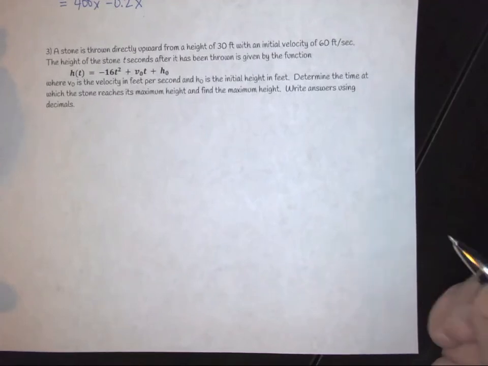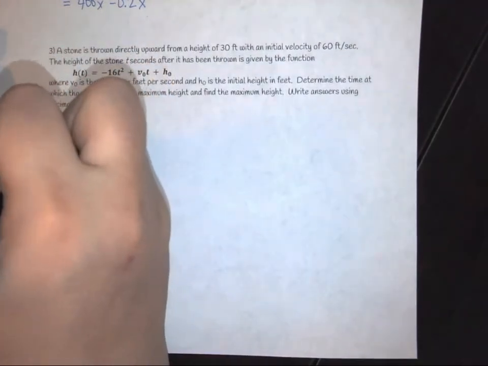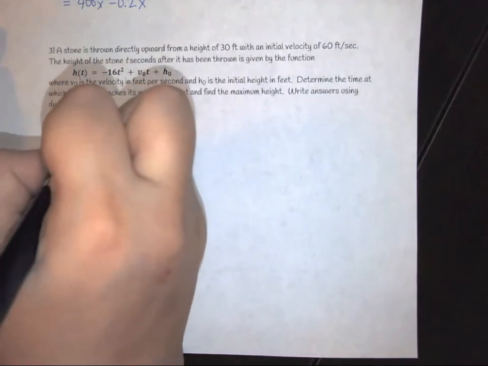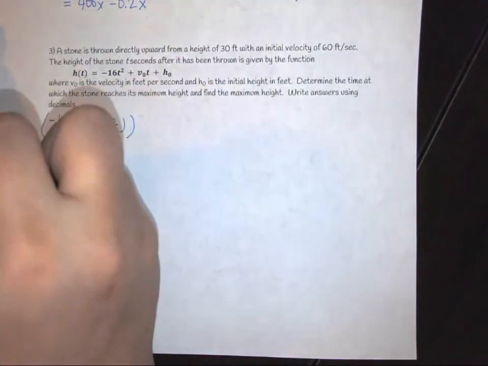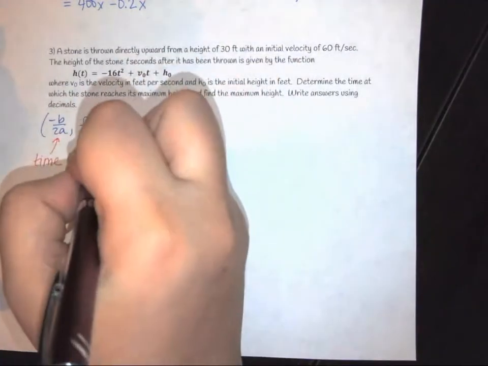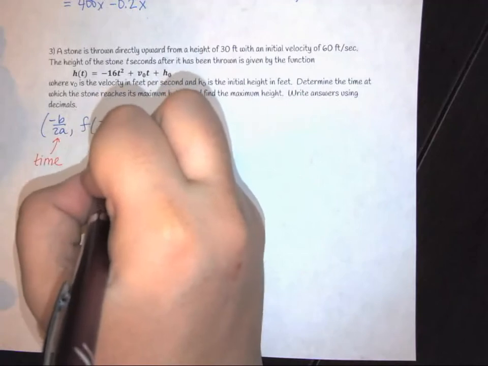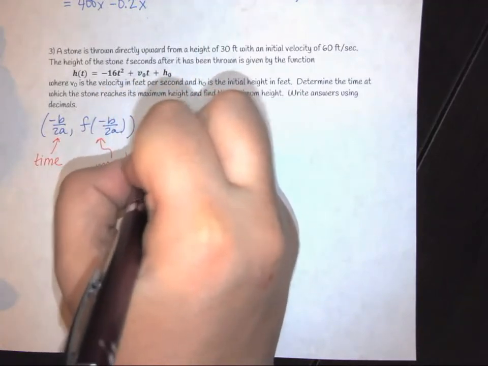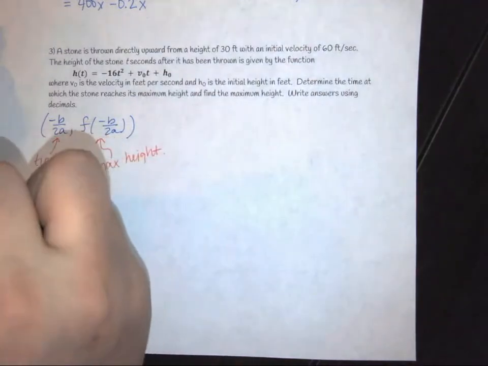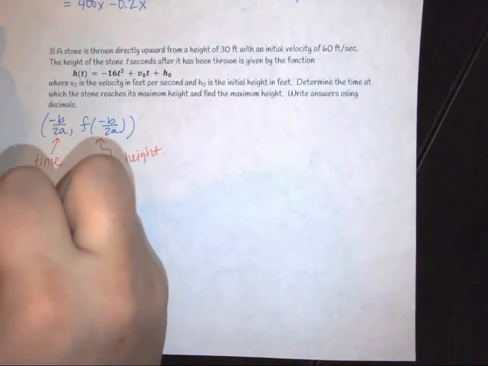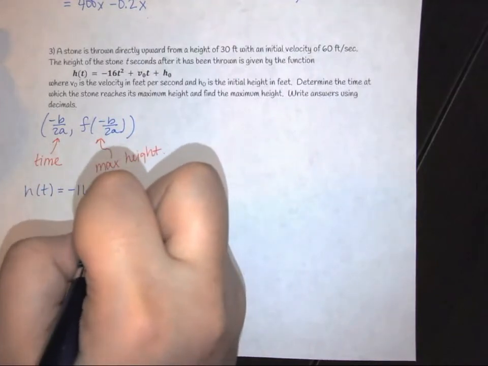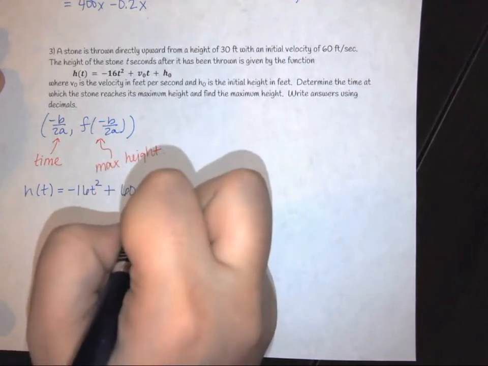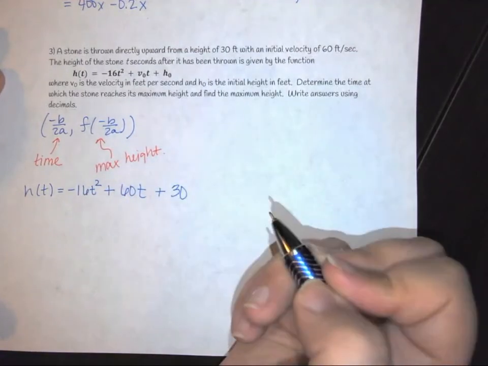So again, we need to look at what it is we know. So negative b over 2a, function at negative b over 2a. Again, if we look at that, this first part here is going to give me my time. Second part here is going to give me my max height. So I have to start with my equation. So h of t equals negative 16 t squared plus my velocity was 60, so 60 t, plus my height was 30.